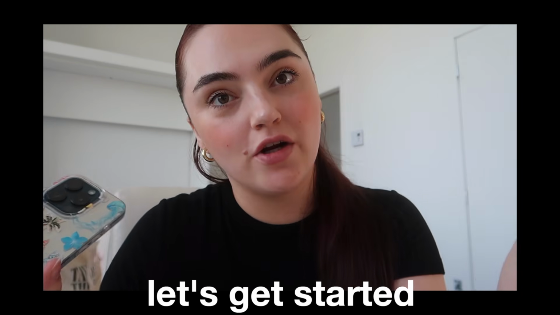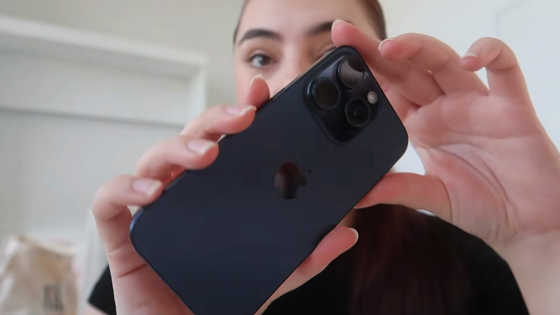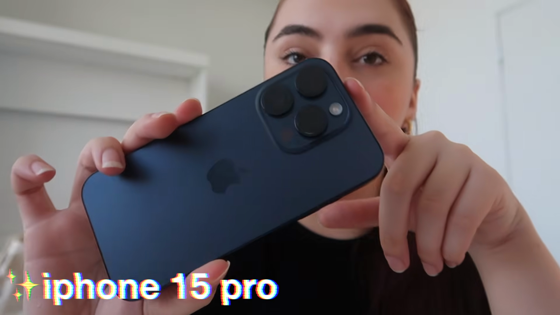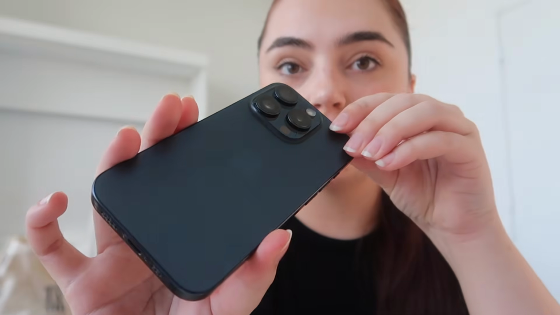So let's get started. So this is my phone. I have the iPhone 15 Pro and this is in the color blue titanium. So it's just this blue navy color. And then for cases, I don't have a lot of cases. I personally don't like spending a lot of money on cases, even though it's kind of risky for my phone because I am very clumsy, but I might get around to buying an expensive phone case.